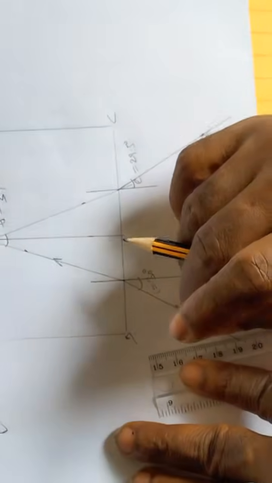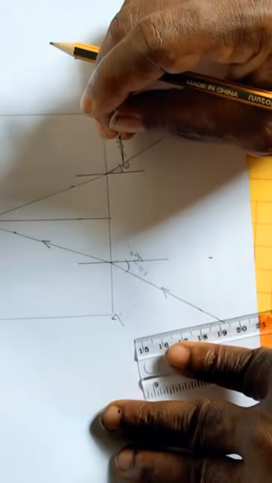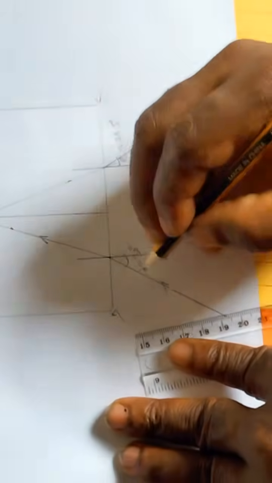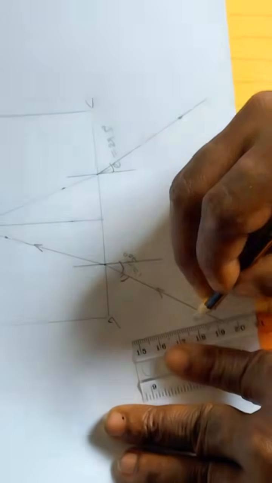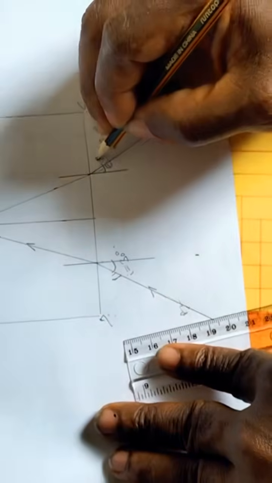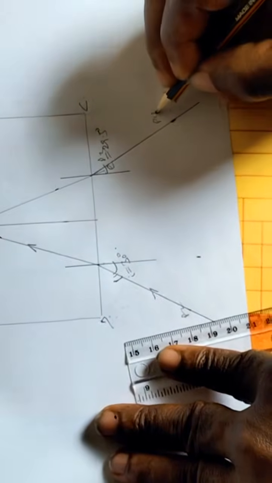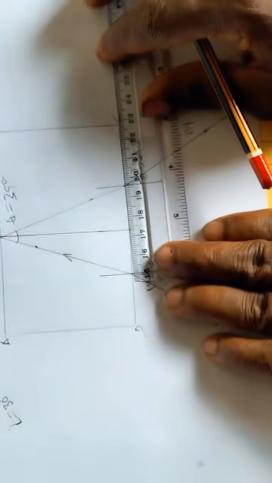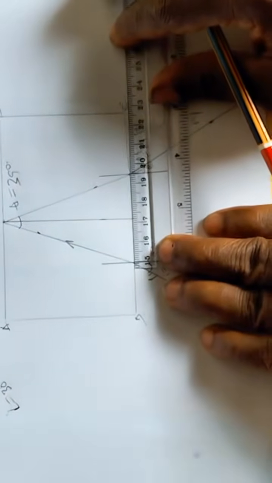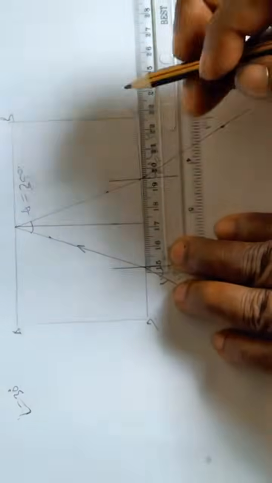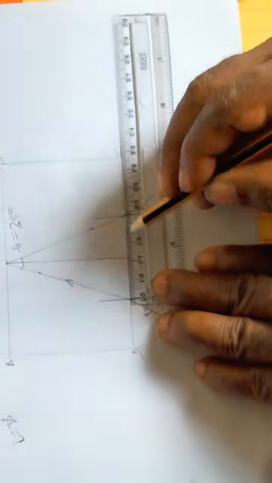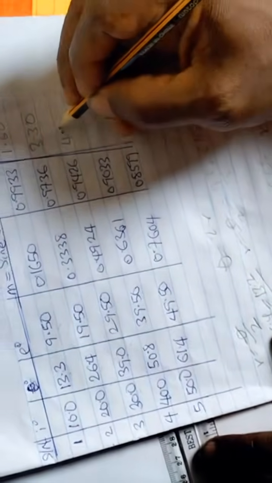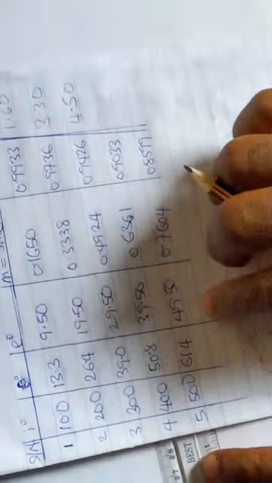You leave a distance of 4 cm under pin here and here. So you can call here your P1, here your P2, P3, and then P4. Measure the distance from this number to this number. Let's get it right. Here is 15, and here is 19.5. So 19.5 minus 15 gives us 4.5. So this distance is 4.50 for this.